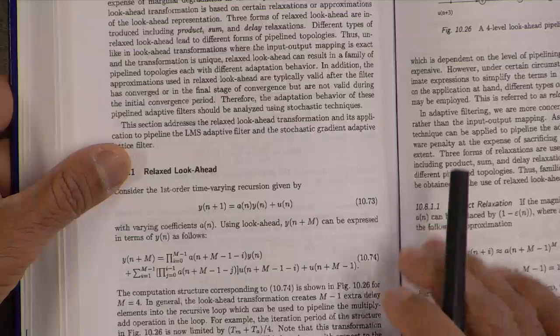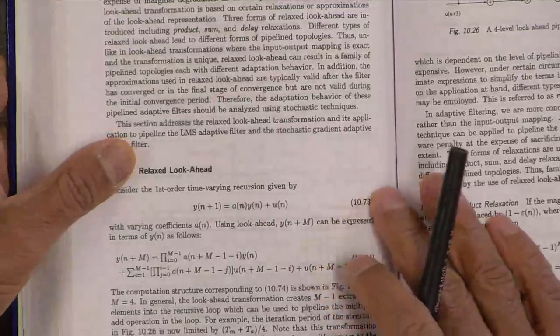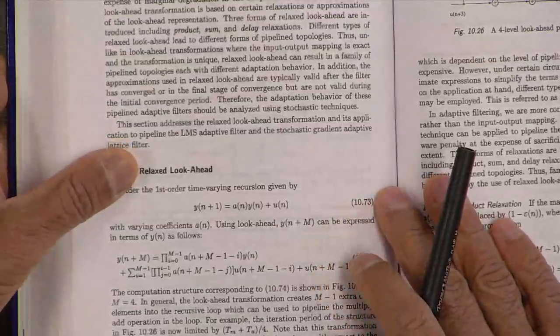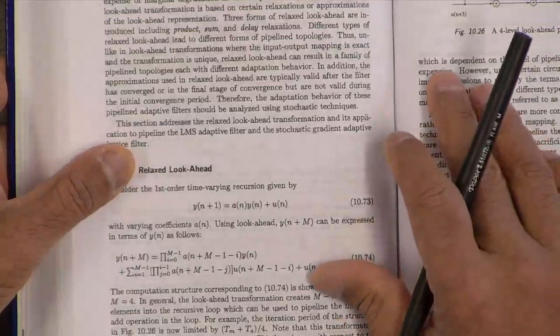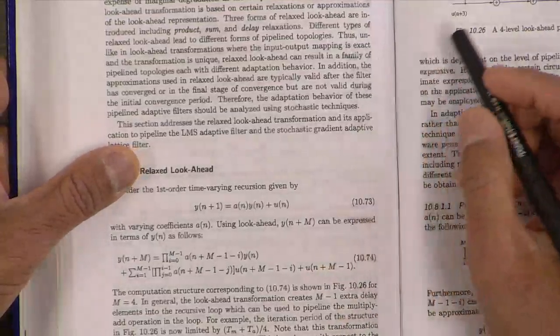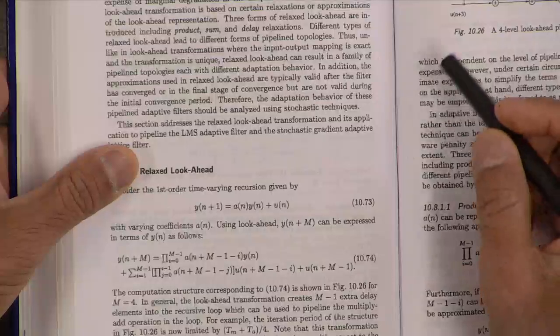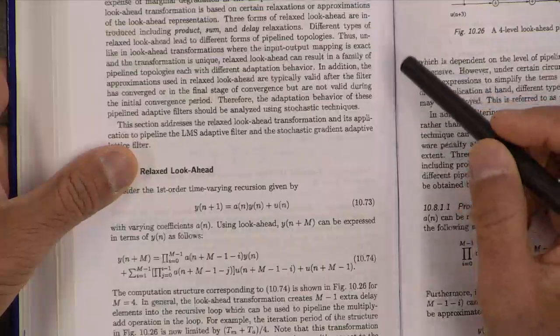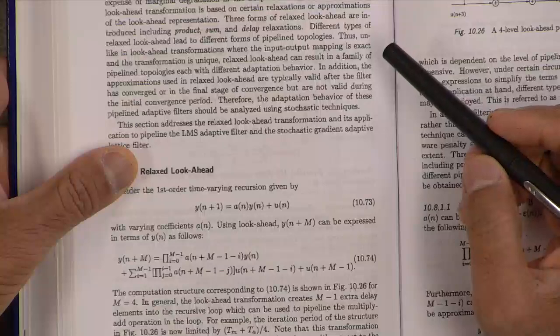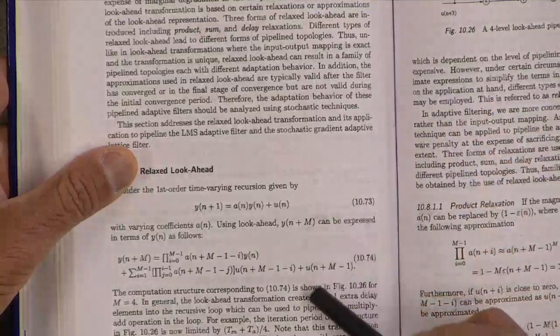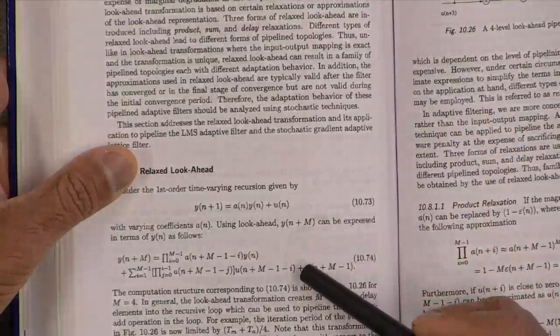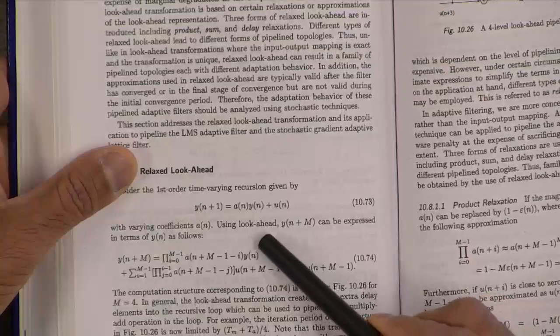How do we go from pipelining the so-called constant coefficient recursive digital filters to the adaptive filters? So the first step, before we go to adaptive filters, is to try to understand just a time varying filter.